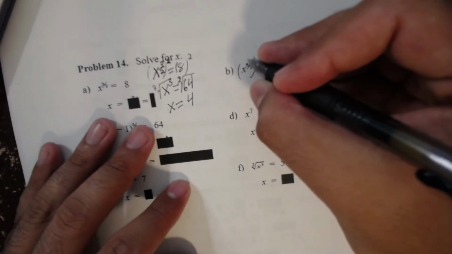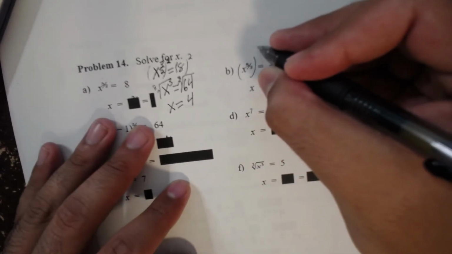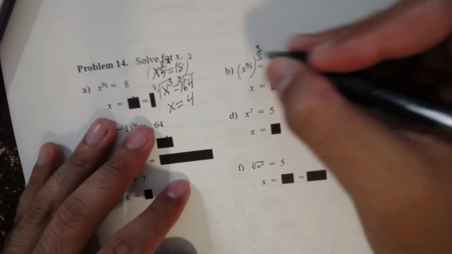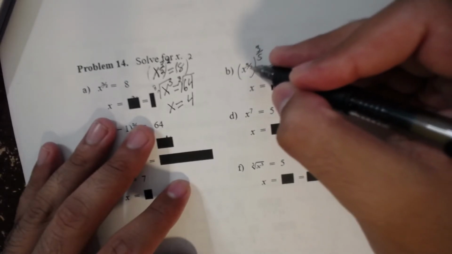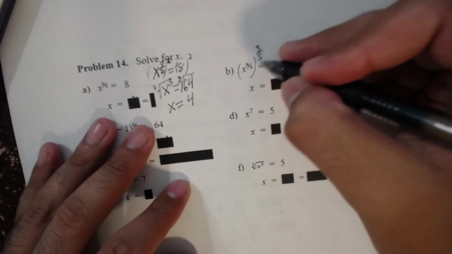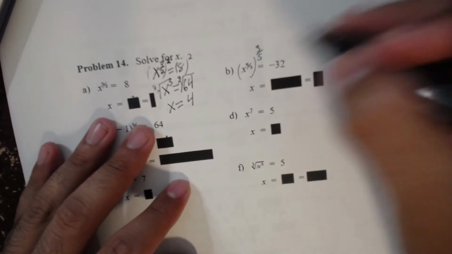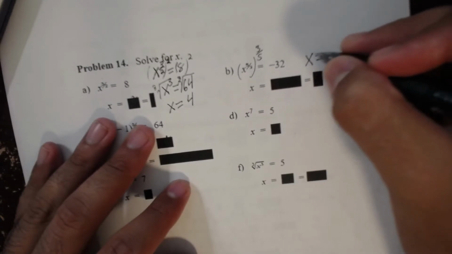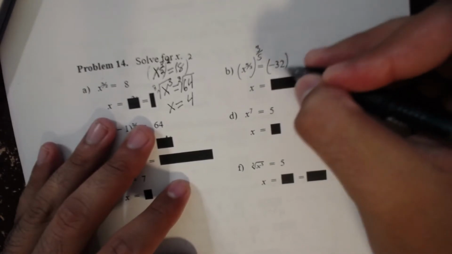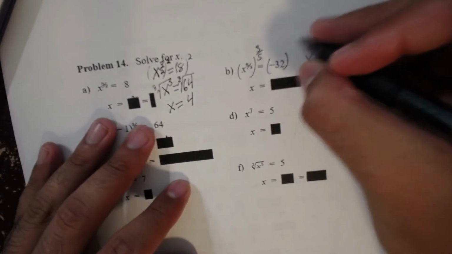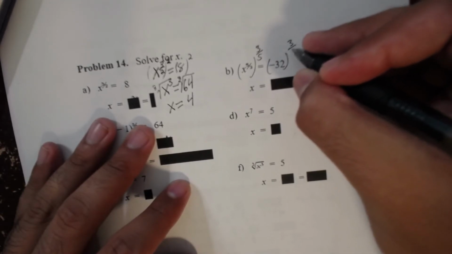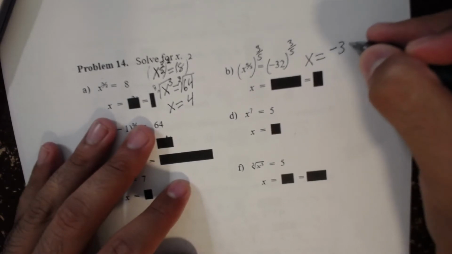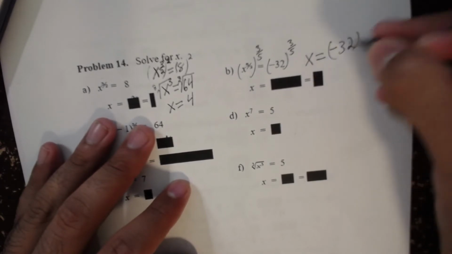Instead of 5 over 3, you do 3 over 5. You raise that, because if you do 3 divided by 3, that is 1. 5 divided by 5 is also 1. So you're left with just simply x. But whatever you do to one side, you have to do to the other side. So x is equal to negative 32.